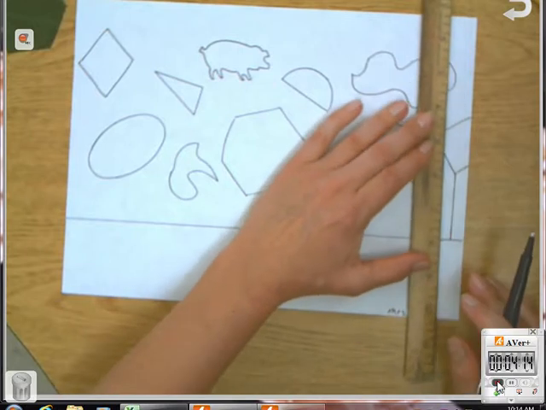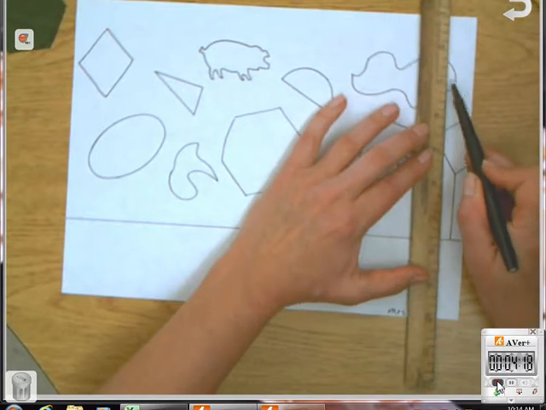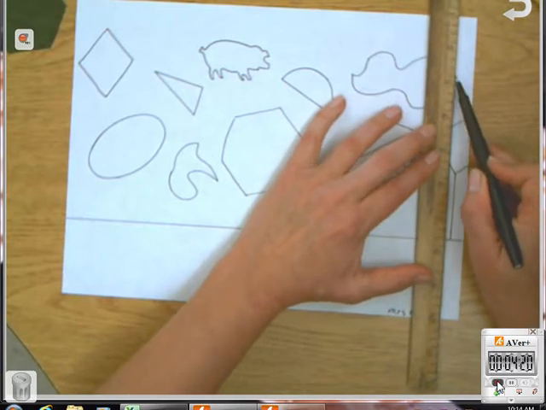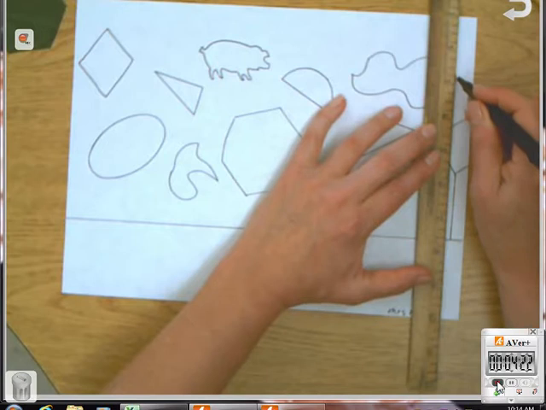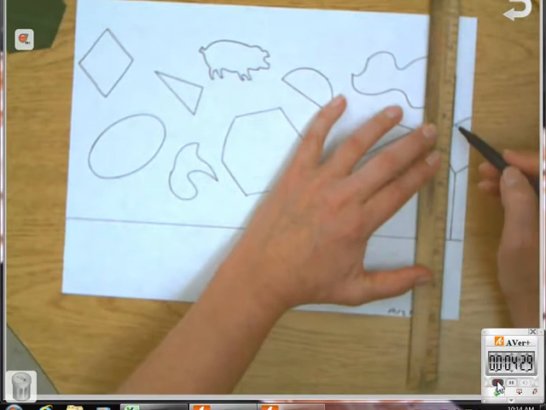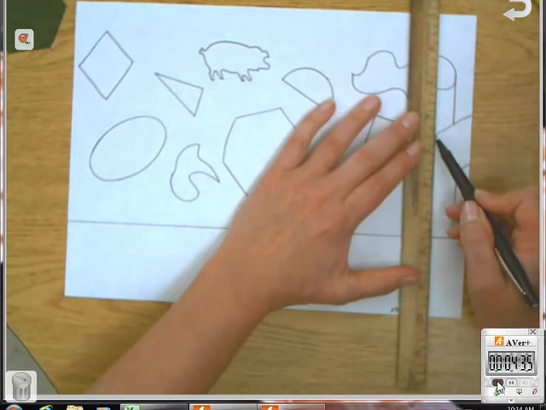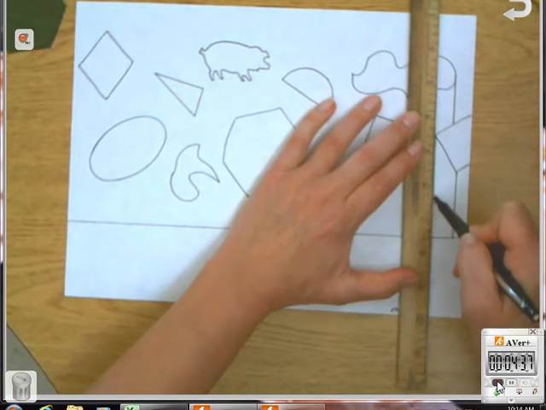If I bump into any shapes, there's the edge of my freeform shape, that shape is going to also get a line going down. But I do not ever cross over another shape. Once I bump into the shape, I stop. Then I slide my ruler along. Up the edge of this square needs to go down and stop when I hit the vertical line.